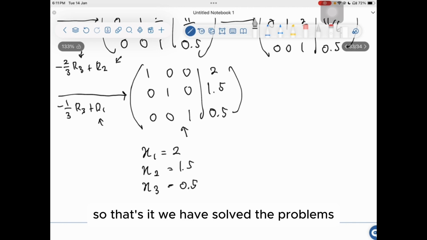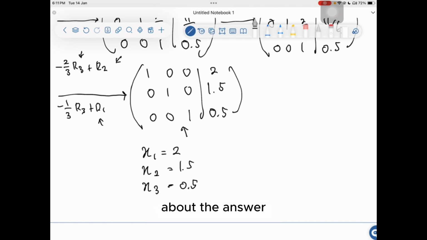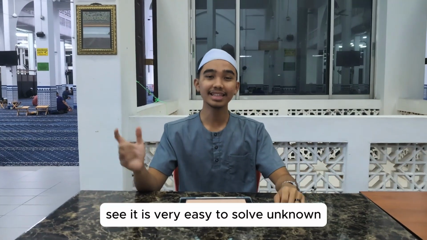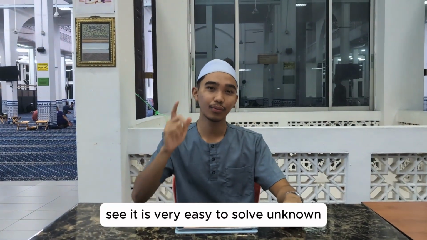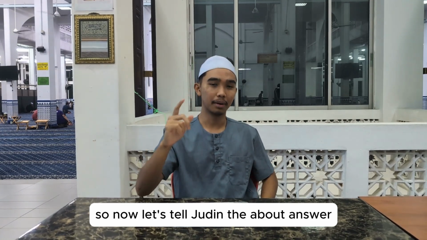So that's it. We have solved the problem. Let's tell Hafizuddin and friends about the answer. See, it is very easy to solve unknowns with the Gauss-Jordan elimination method. So now, let's tell Judin about the answer.